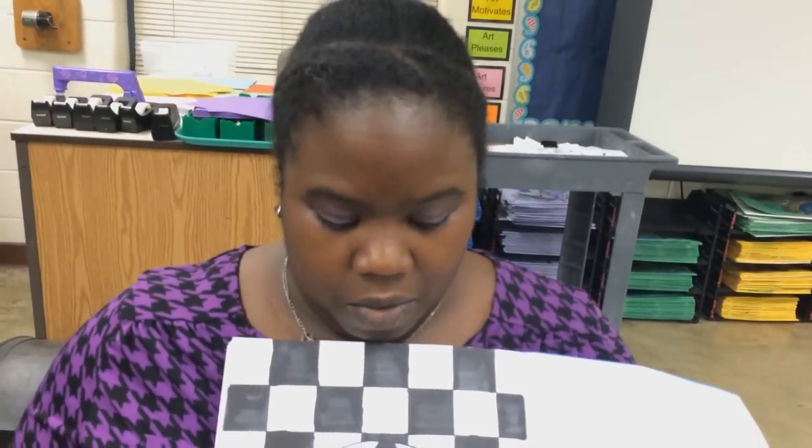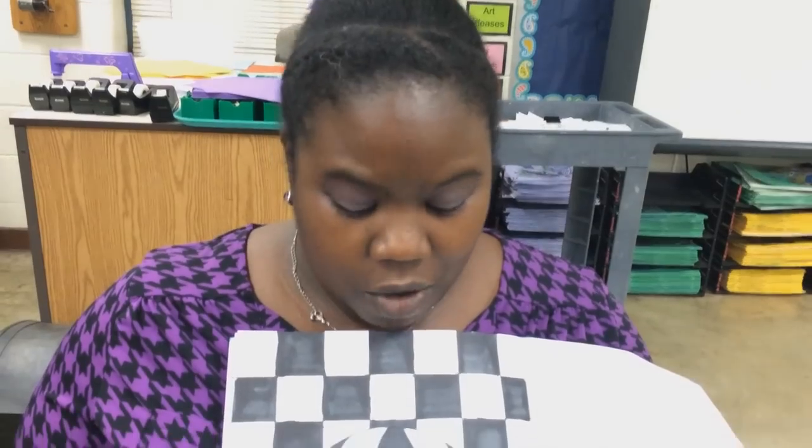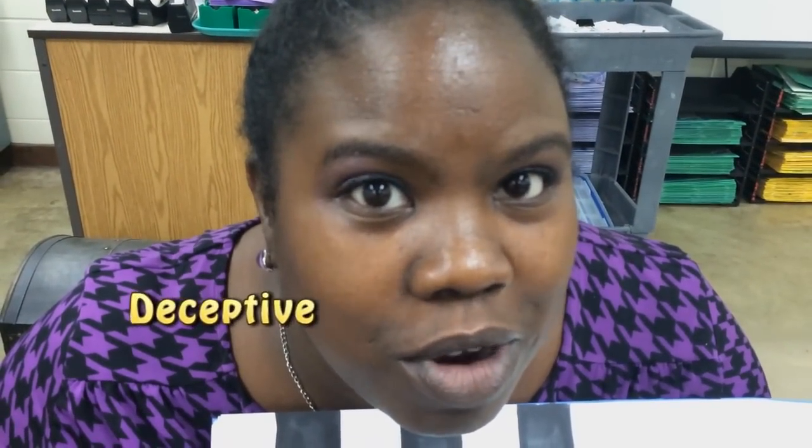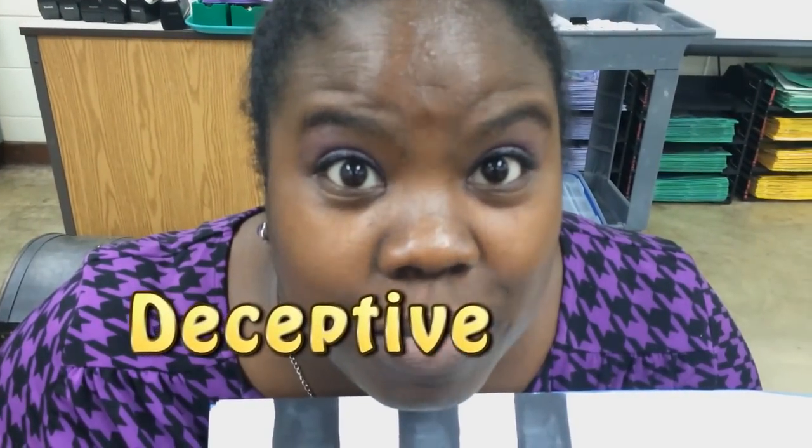And that's how you create an optical illusion. Remember, if you make some mistakes, it's okay. And the goal is to make sure that your artwork is deceptive, which is the secret word. Don't tell Mr. Castiglione I reminded you.